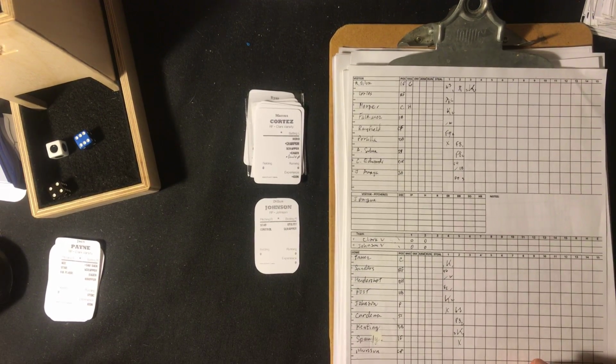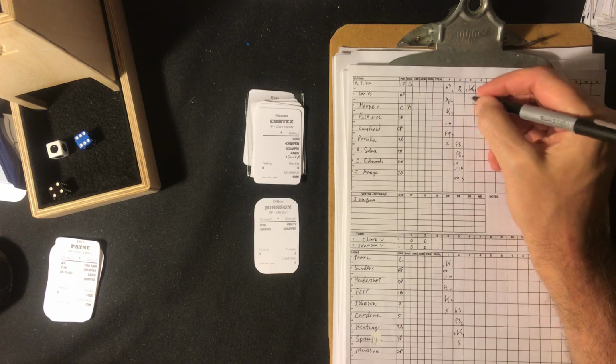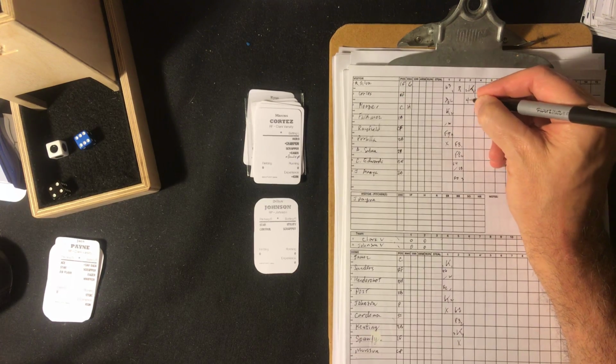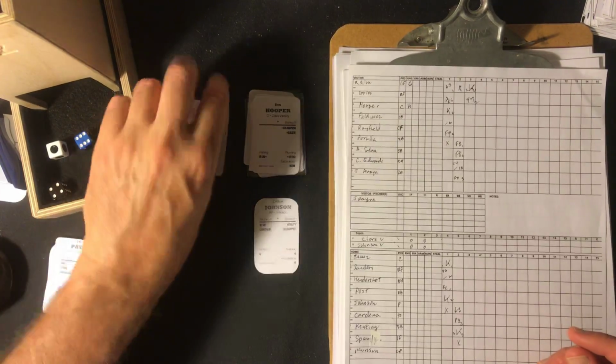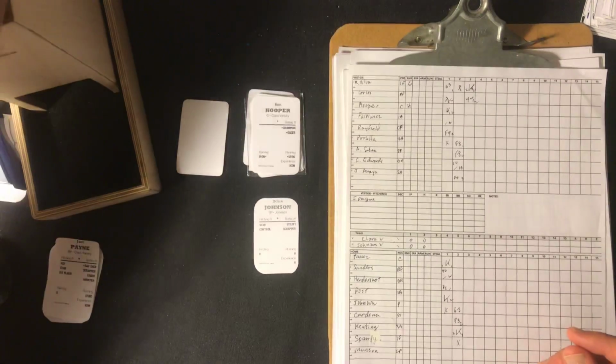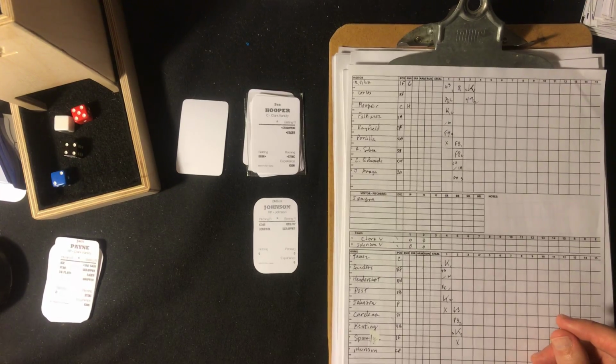4-4-6. Asked me if Johnson's a star, and he is. 4-4-6. Ground ball, second base. Over to first. Two out. And it's Ben Hooper. Ben Hooper struck out in the 1st inning. That's a 2-4-5.